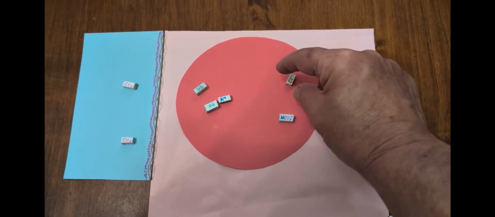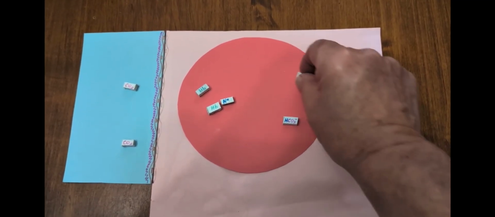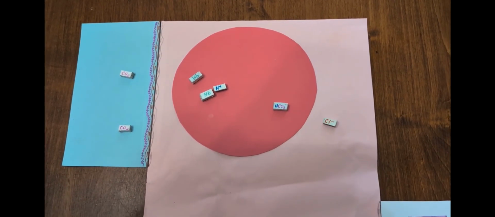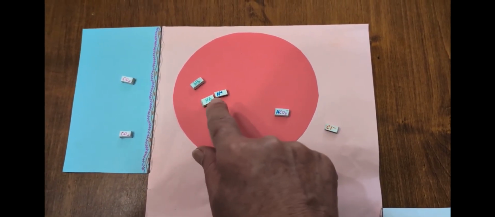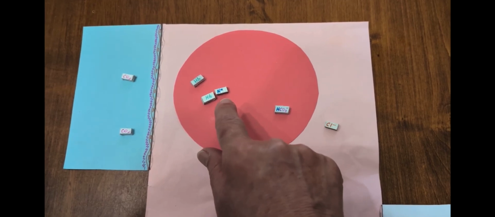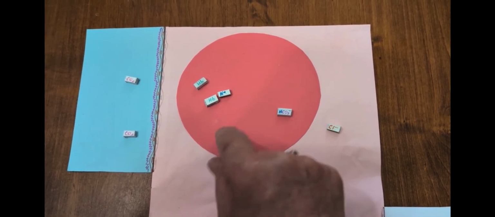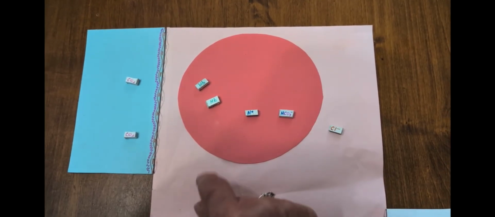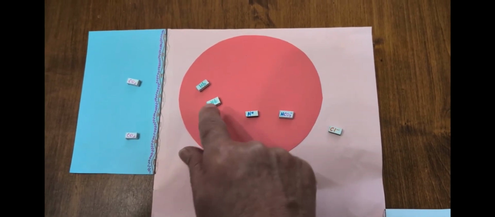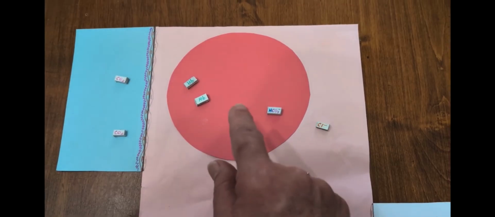And when they move back in, the chloride has to move back out. We're also going to see that our hemoglobin with the hydrogen attached is going to break the bond between the hemoglobin and hydrogen. So this hydrogen is now free, and we now have more hemoglobin to attach oxygen to.